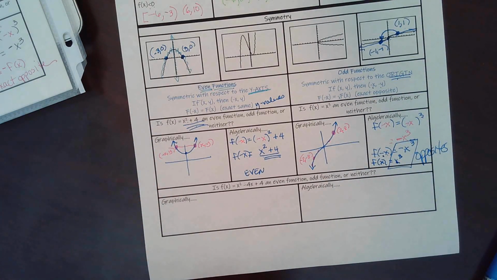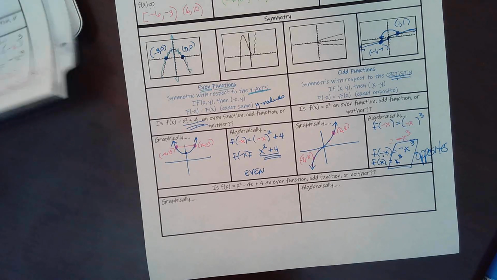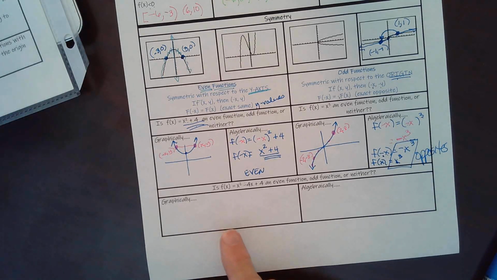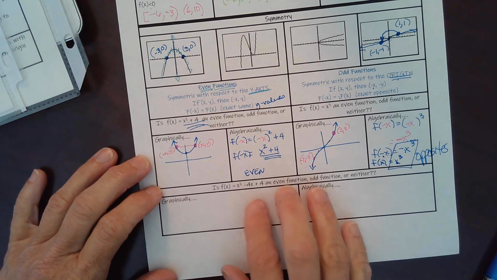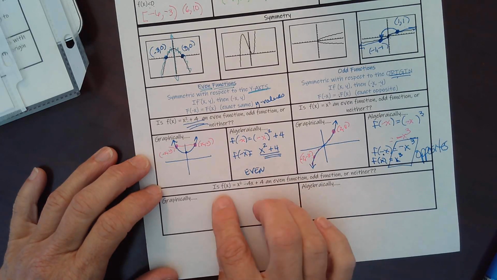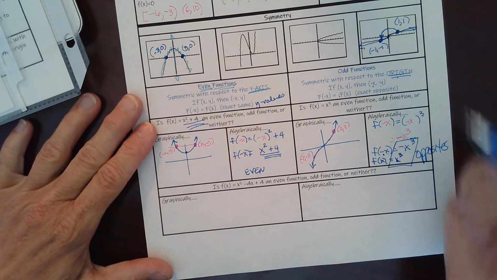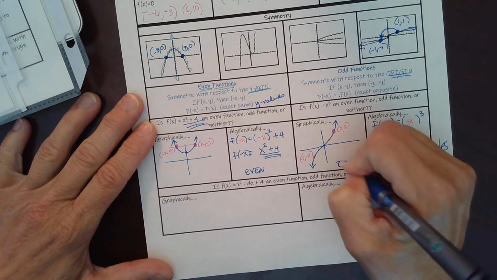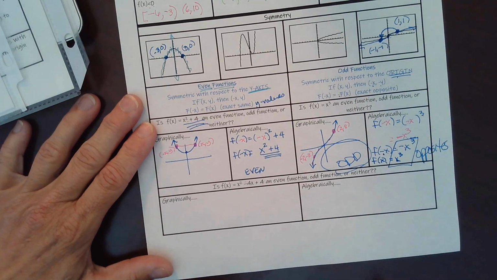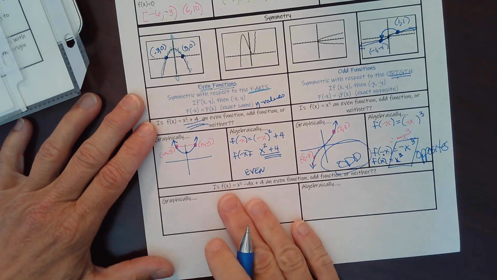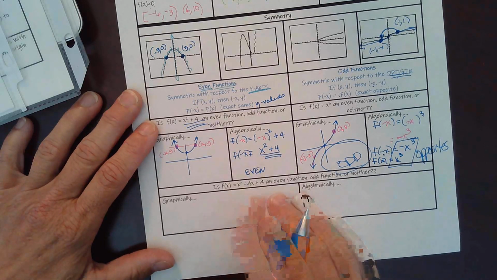All right, so now let's look at just a quick example. What about this? Is f of x equals x squared minus 4x plus 4 an even function, an odd function, or neither? So again, how do you determine if this is an even function, odd function, or neither?